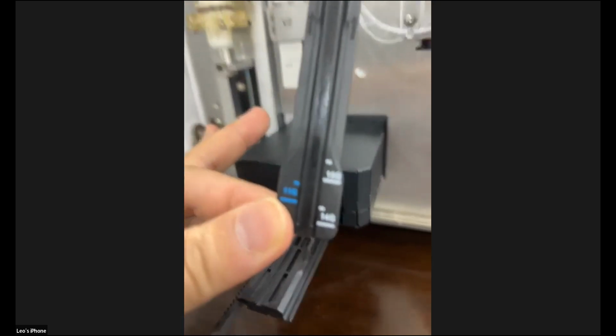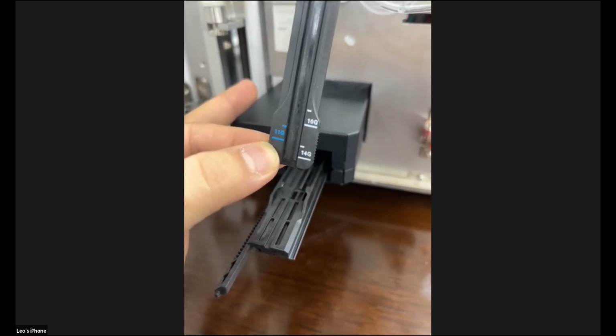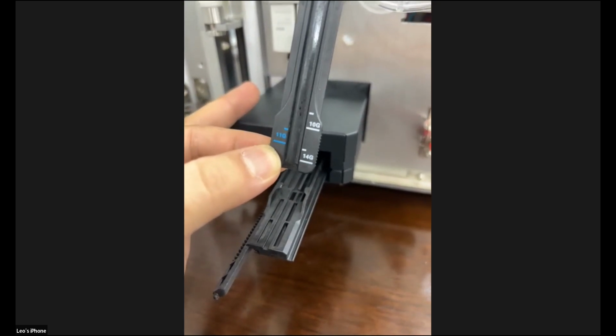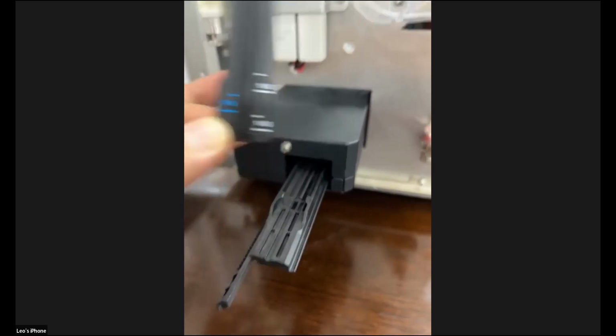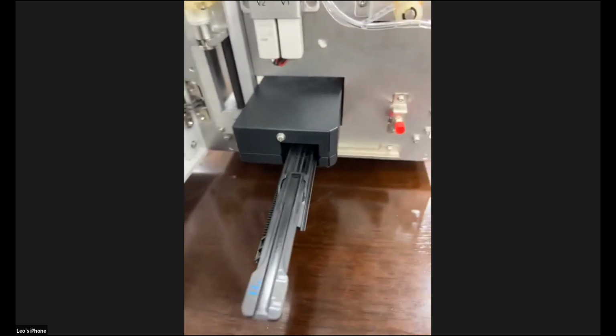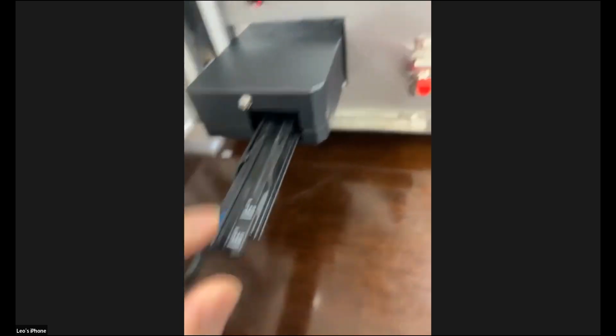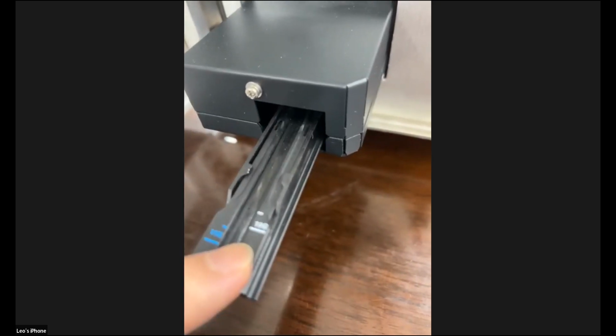Also, you can see from my view, there are different scales to mark the different types of strips you select. After cleaning, you can just push the slide into the strip holder.